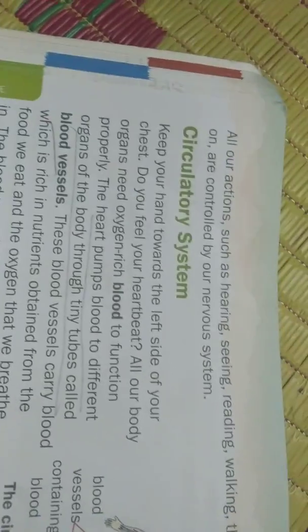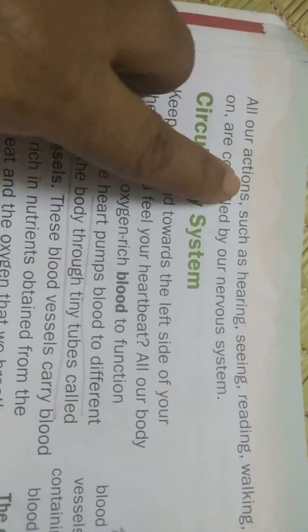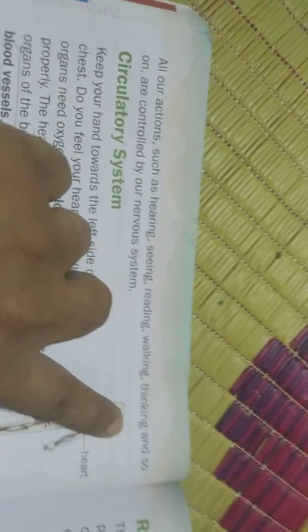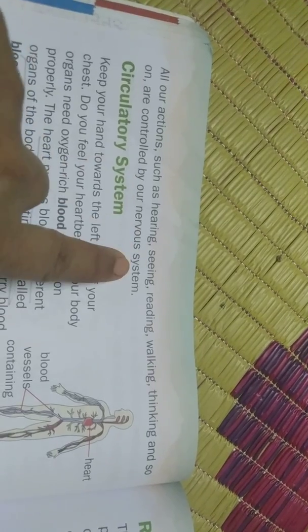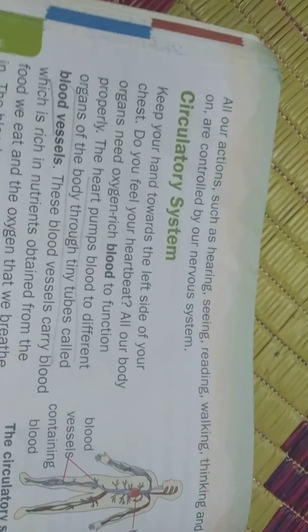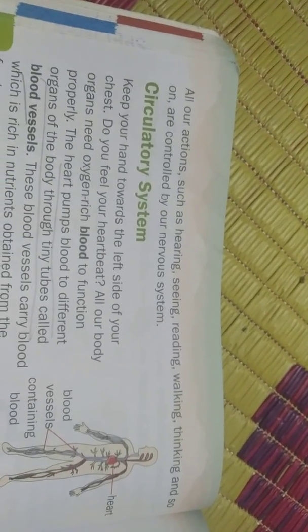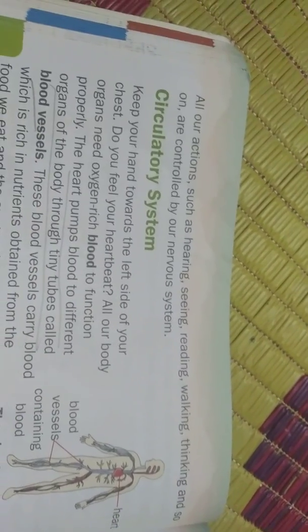Next, on page 216: all our actions such as hearing, seeing, reading, walking, thinking, and so on are controlled by our nervous system. So all our actions like hearing, seeing, reading, walking are controlled by our nervous system.